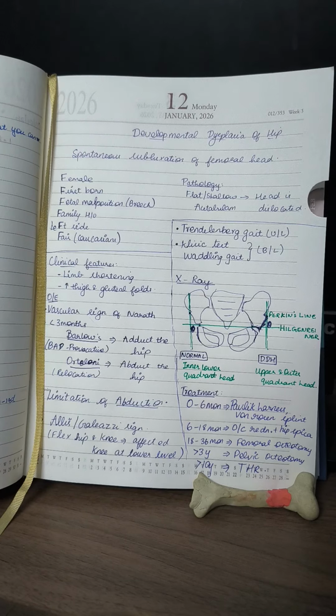It is more common in female children, firstborn children, and fetal malposition like breech. A family history of DDH is usually present. It is more common on the left side and more common in the fair, that is Caucasian, population, due to the swaddling of the baby. Clinical features: limb shortening can be seen, increased thigh and gluteal folds can be seen, and limitation of abduction of the hip is also usually seen.